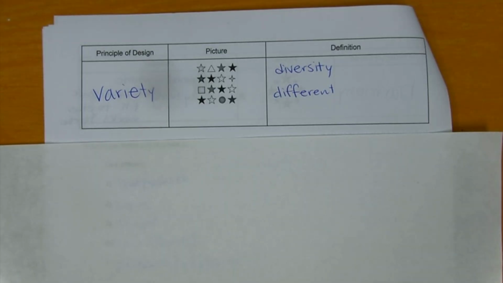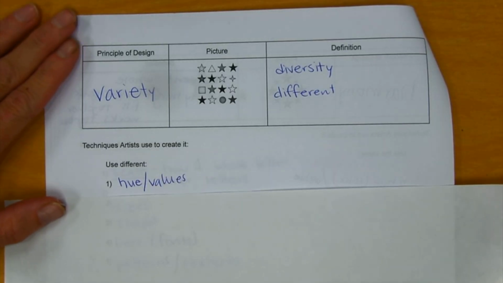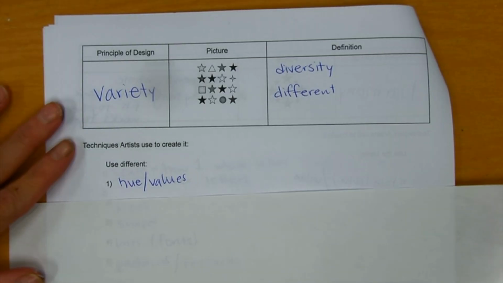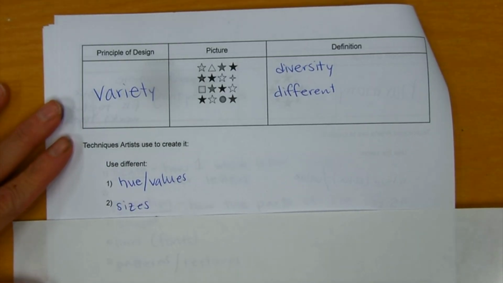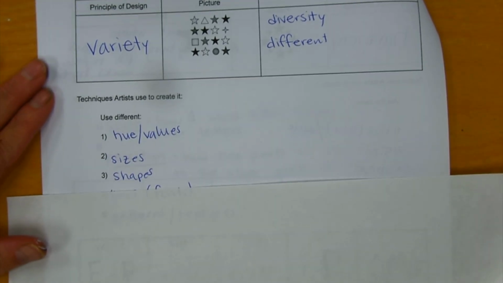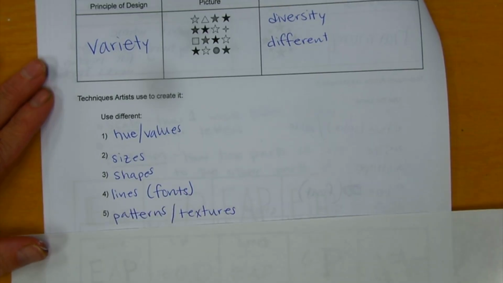Okay, and then the last one we're going to have in this video is variety. Variety is when we use diversity and we use different things. So how do we create this in our artwork? First of all, we're going to have different hues, which is color, or values in the logo. We're going to have different sizes, different shapes, different lines, or we would call that fonts, and then different patterns or textures.